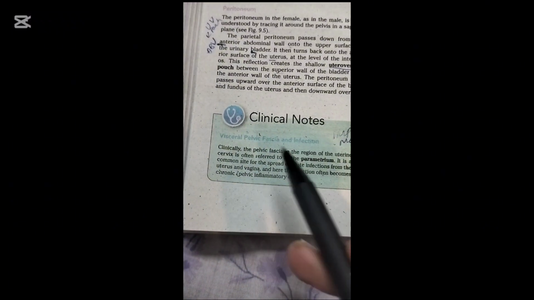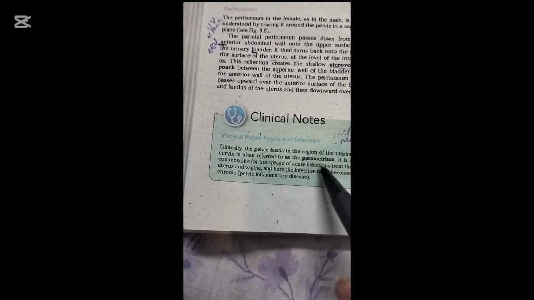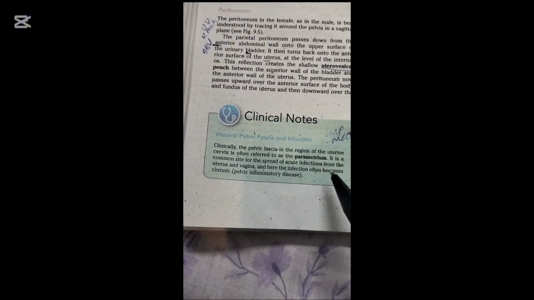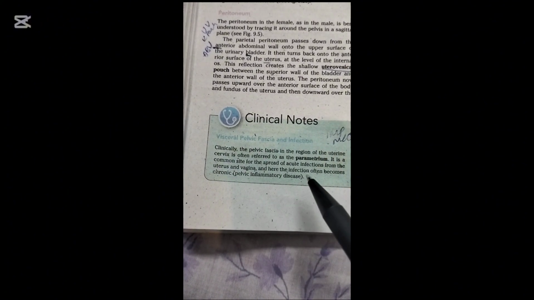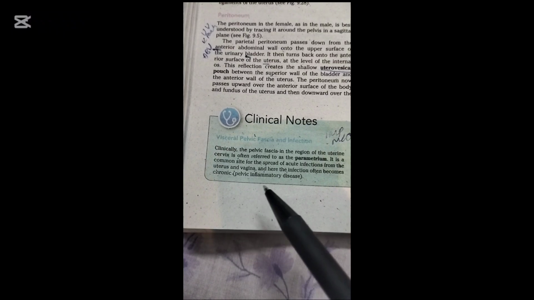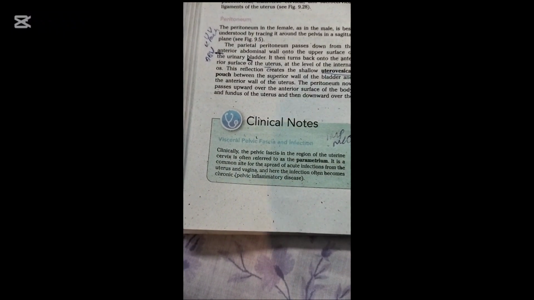Now let's talk about visceral pelvic fascia infection. Clinically, pelvic fascia in the region of the uterine cervix is called the parametrium. It is a common site for the spread of acute infections from the uterus and the vagina, and here the infection often becomes chronic, which is PID, pelvic inflammatory disease.